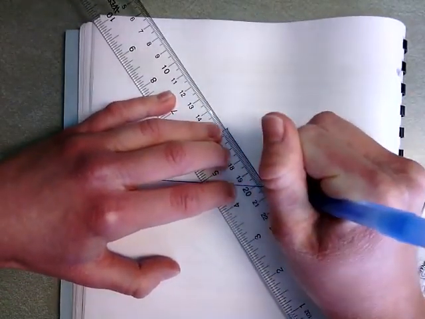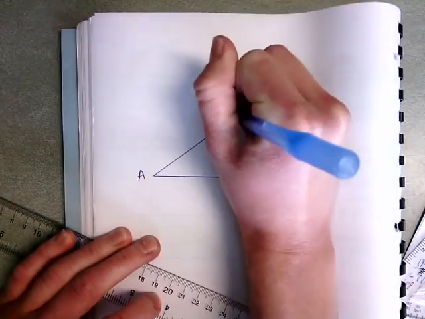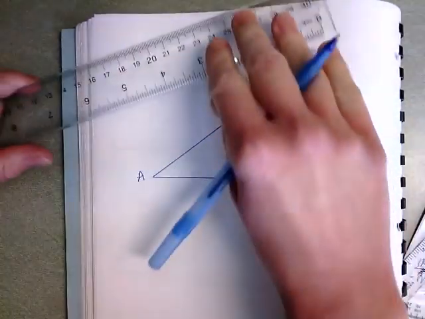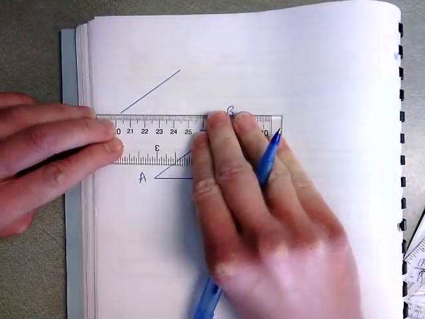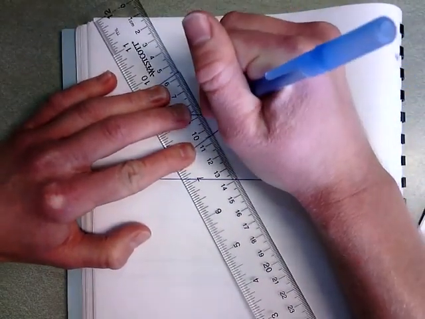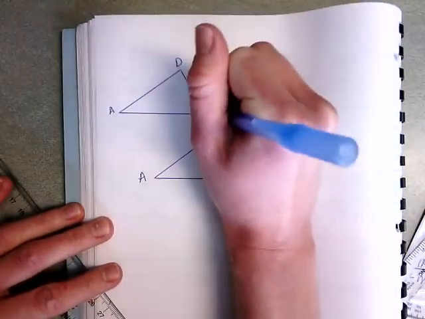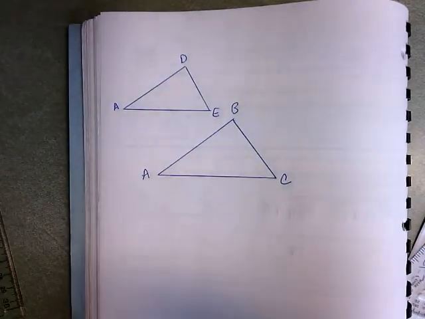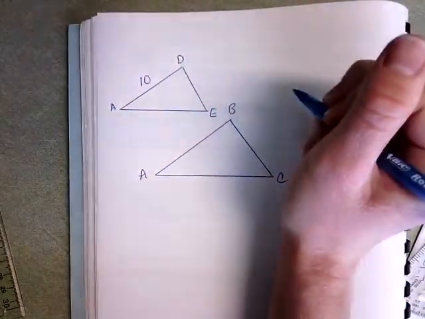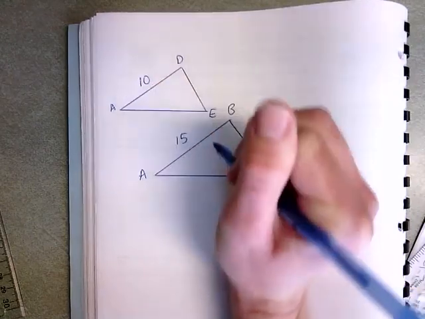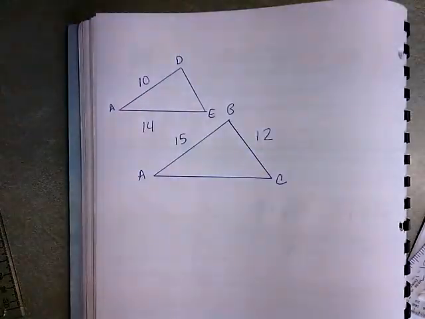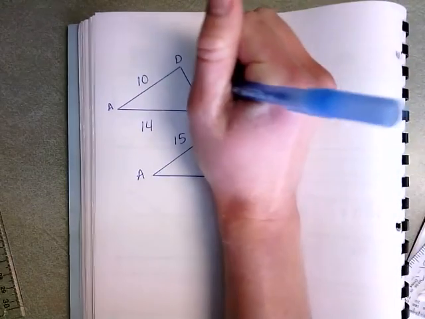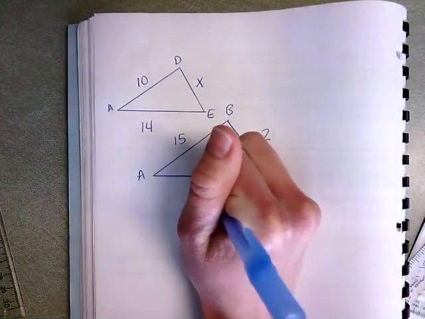So I'm going to separate these triangles. This is ABC and this is ADE. So AD is 10, AB is 15, BC is 12, and AE is 14. We want to find DE and AC. So I'm going to call DE x, and I'm going to call AC y.